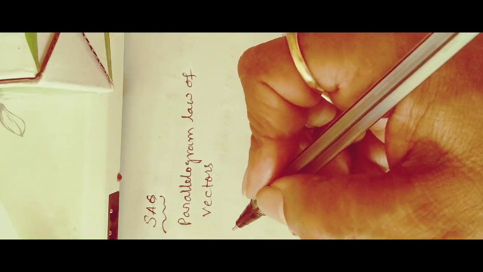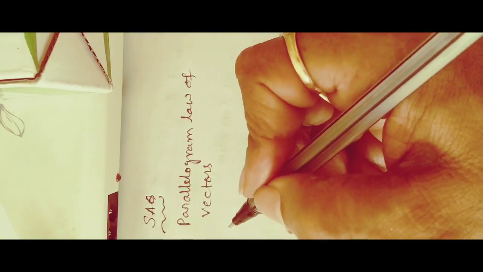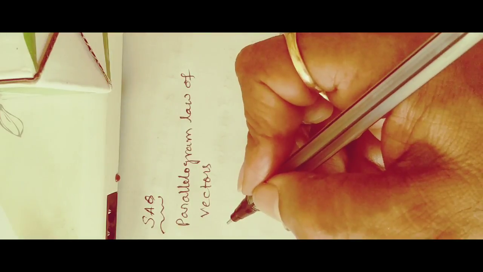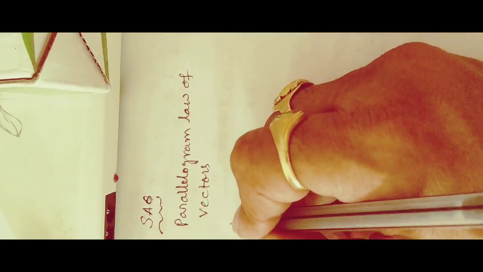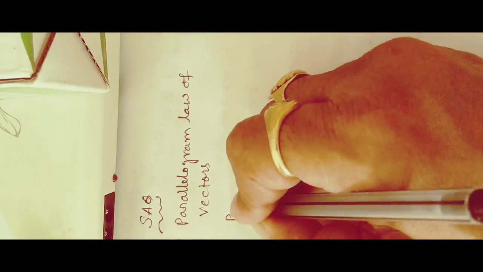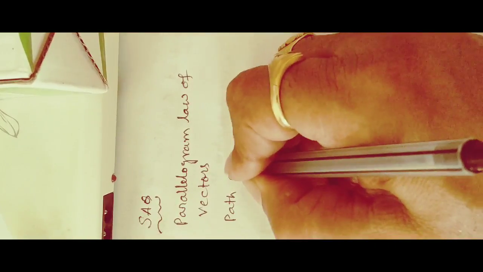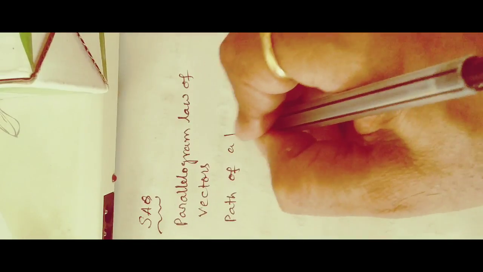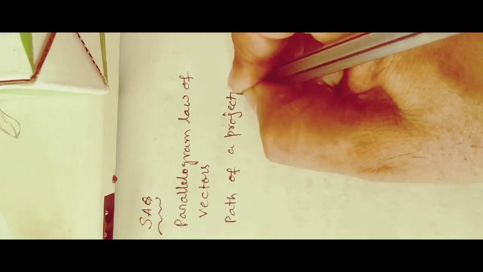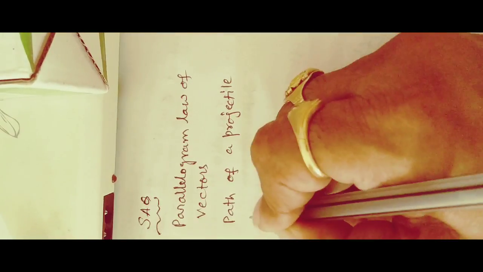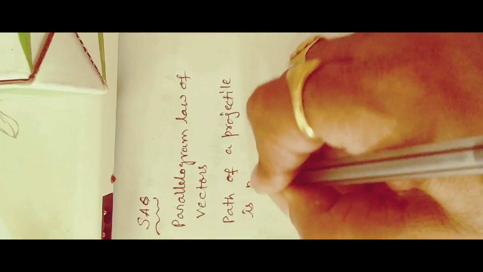Next, second question. Show that the trajectory of an object thrown at a certain angle with the horizontal is a parabola. So that is, path of a projectile is a parabola. Second question.